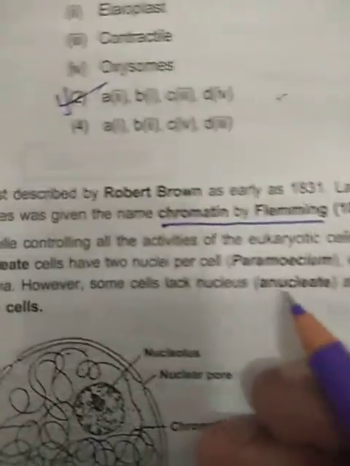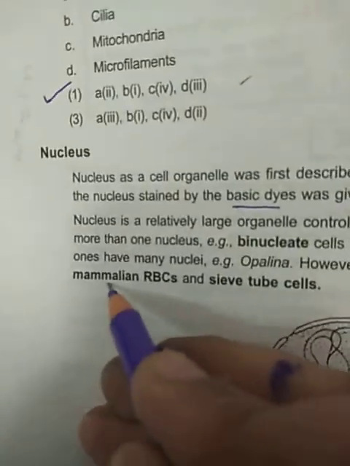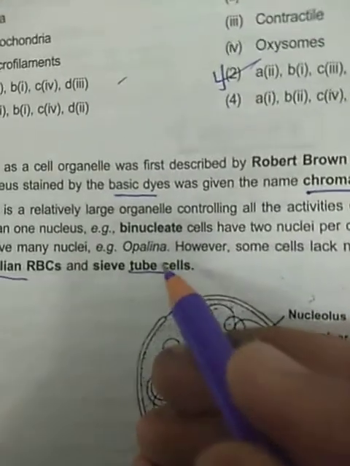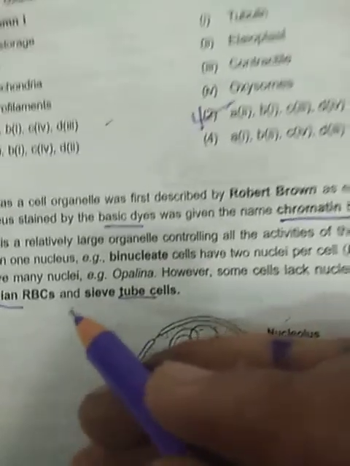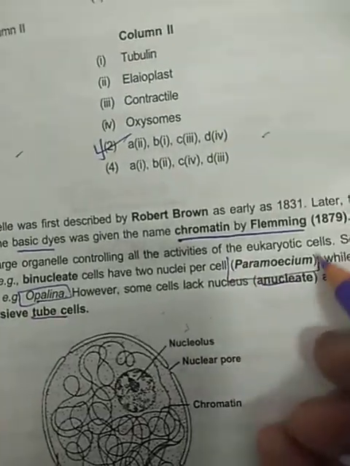Here very important: anucleated cells at maturity, such as mammalian RBCs and sieve tubes, do not have any nucleus in their cells. We have many which have multinucleated cells, such as Opalina. The binucleated cells, for example Paramecium.